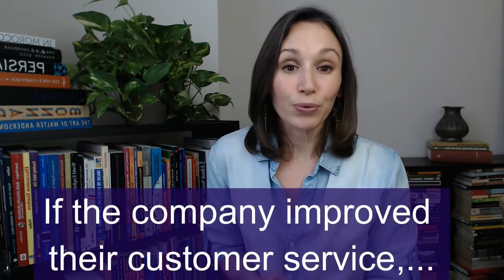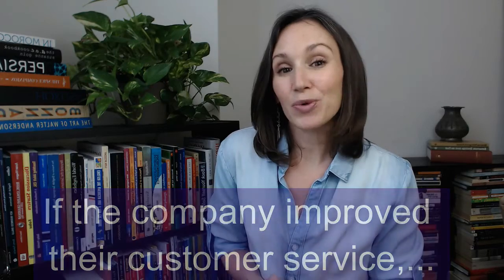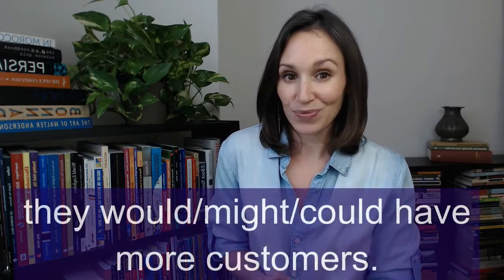Now, one quick note on using would in the second conditional. I can also use might or could. I can replace it with one of those other modal words. There is a small change in the meaning of the sentence when I do that, and you can go to the online lesson to find out exactly what those little differences are, but let's look at an example to help you think about that. If the company improved their customer service, they would have more customers.